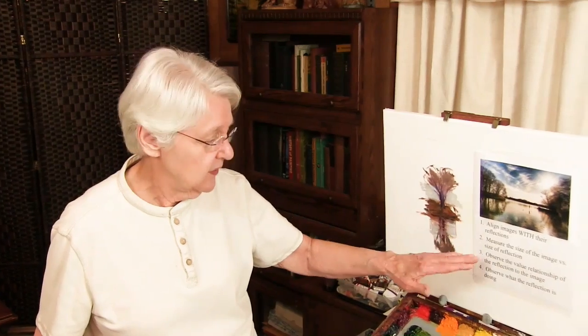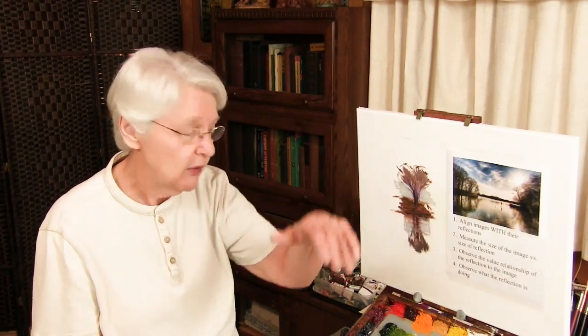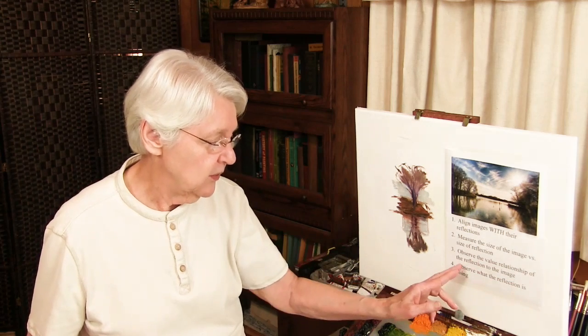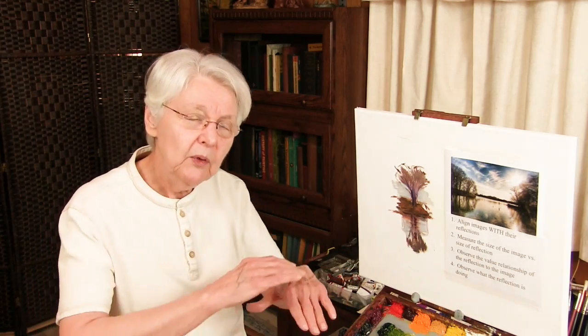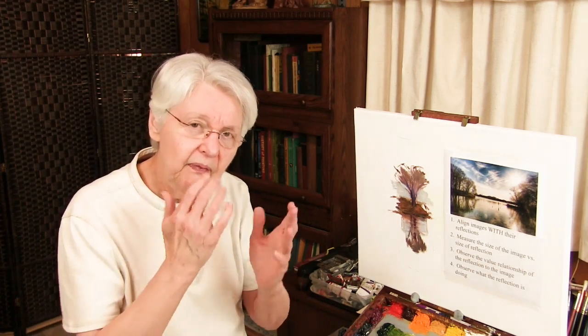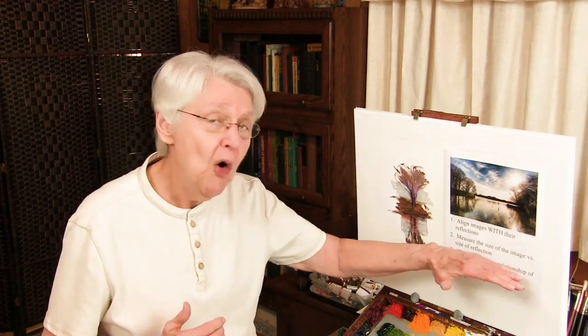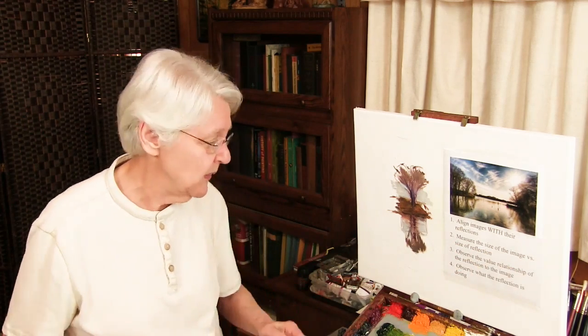If you play around with that idea, not trying to imitate what I did, that won't get you anywhere at all, but to follow the process. First of all, align the image with the reflection, measure the size of the image versus the size of the reflection, because you want it to look like an image that's reflecting. Observe the value relationship of the reflection to the image, and observe what the reflection is doing. And when you determine what the reflection is doing, make your brush do that same thing. You'll be surprised how much that will be your own movement, not necessarily my brush movement or a brush movement that might be shown to you by some other teacher.